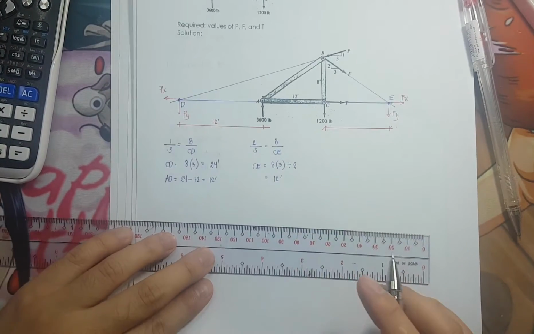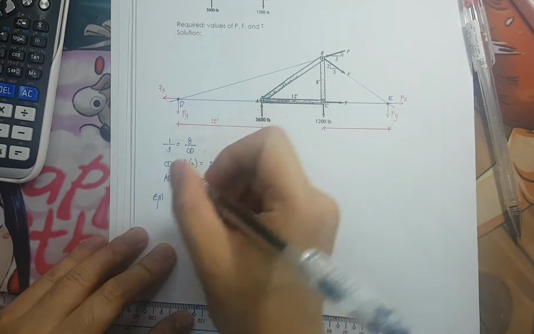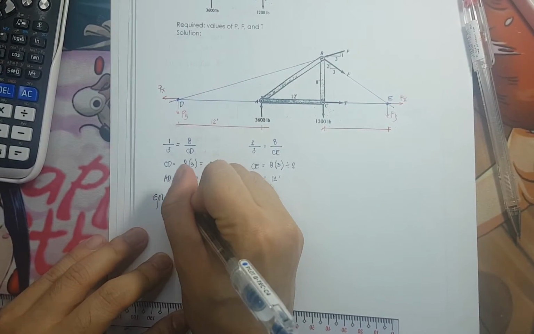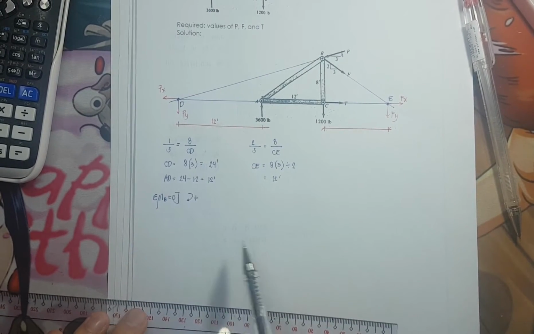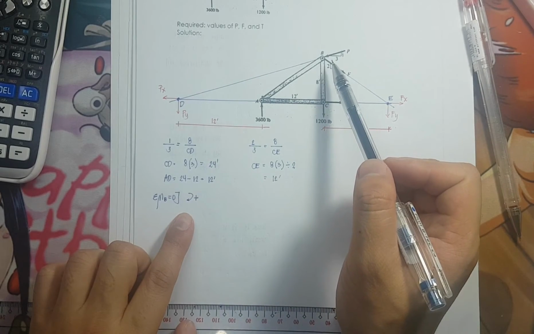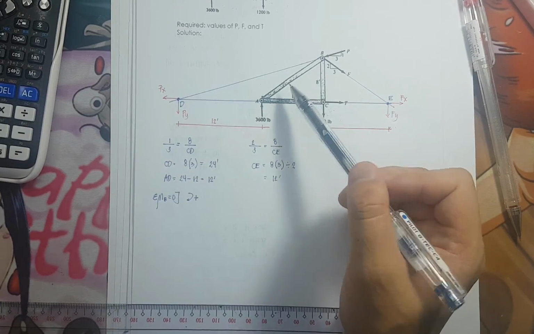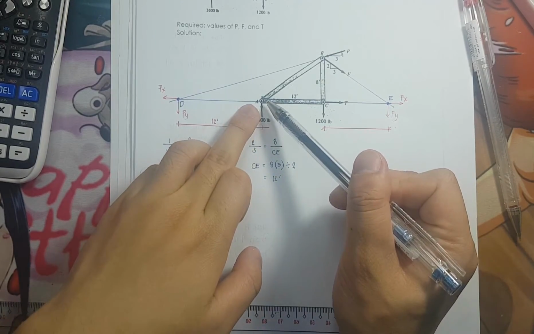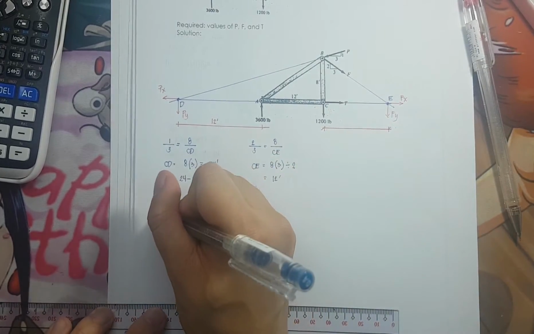So summation of moment with respect to B is equivalent to 0. All forces that are going to rotate clockwise would be positive. So what are the forces that are going to rotate? We have here 3,600 rotating in a clockwise manner, so that would be positive.